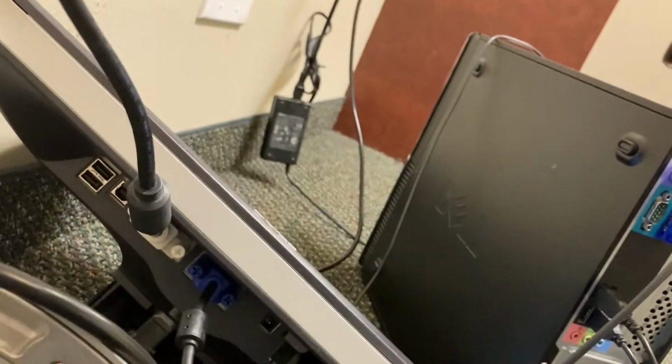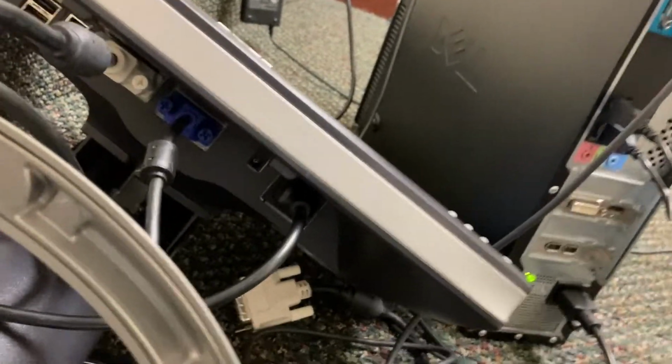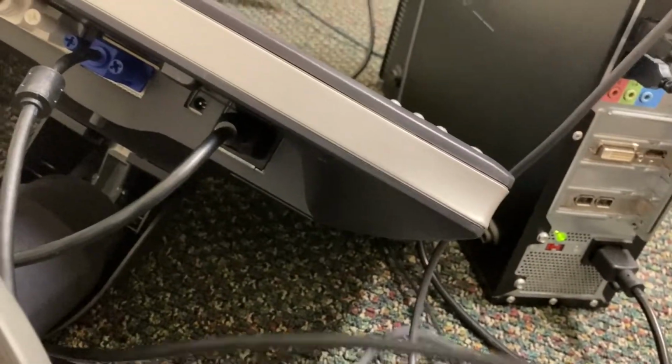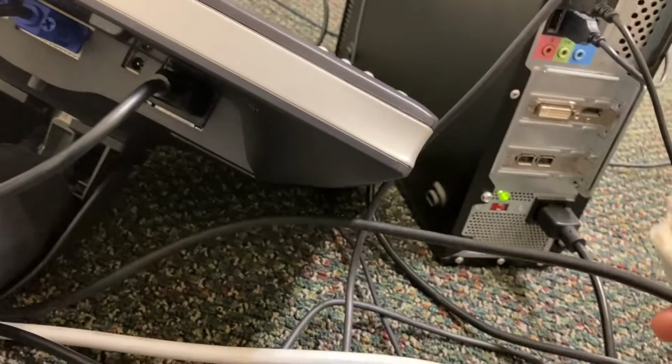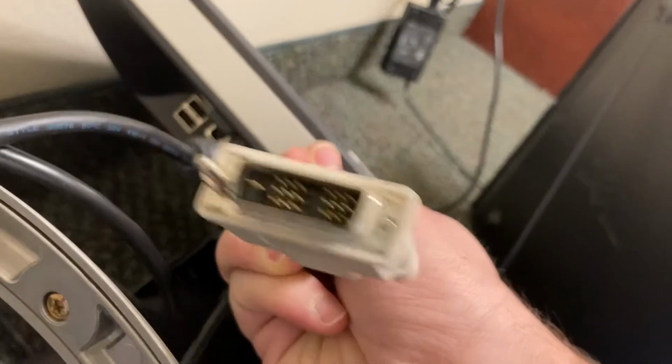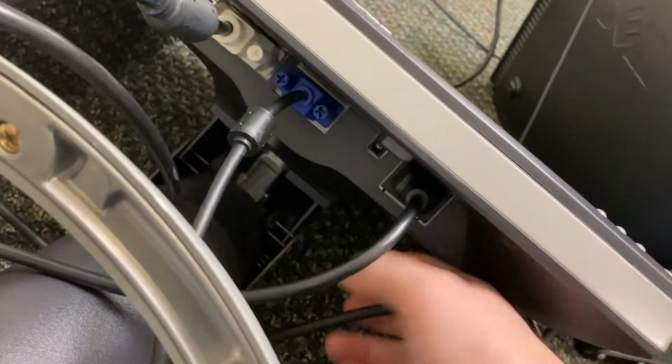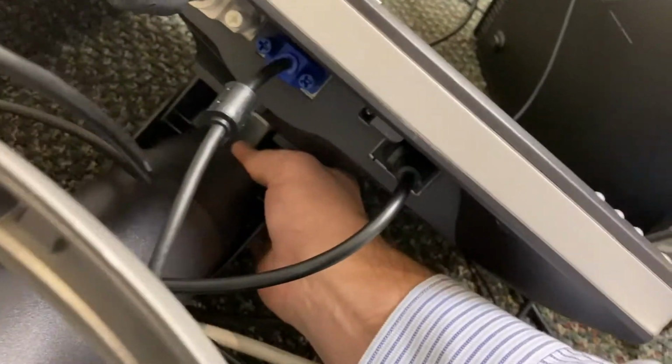And then this white one on the monitor goes to nowhere. That's for if you had a different input or a different type of monitor, and we're not using that one, so you probably just throw this white cord away because you're not even going to use it. But we'll throw it in there for fun.